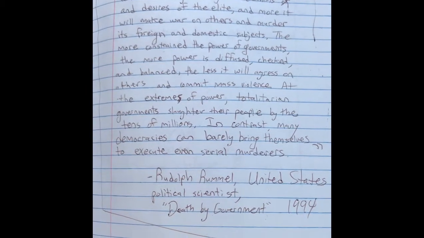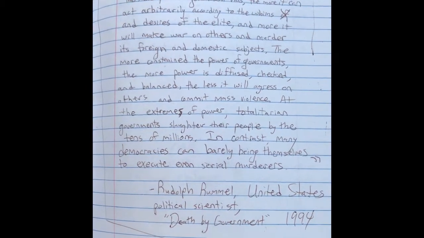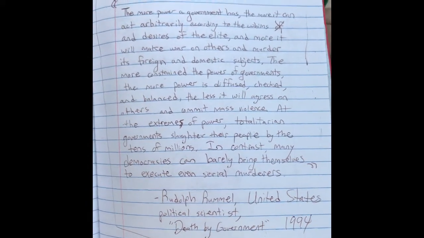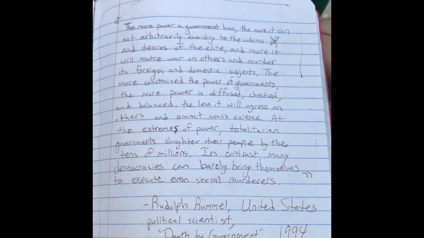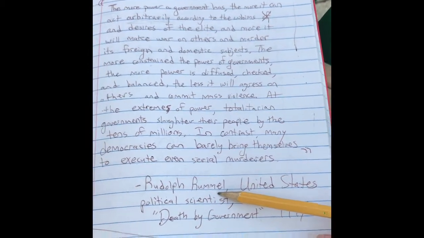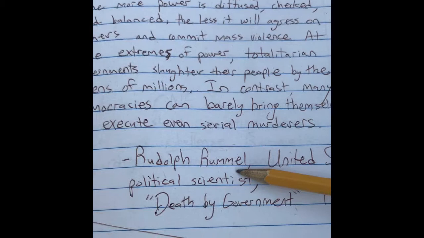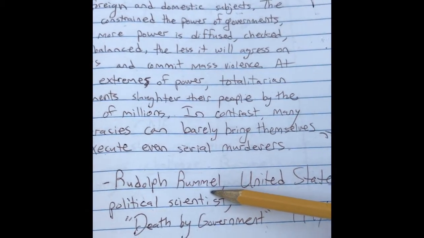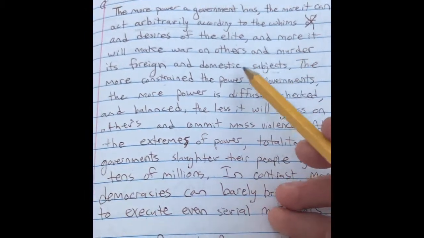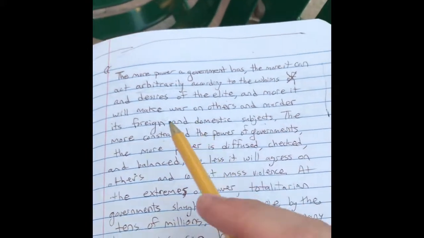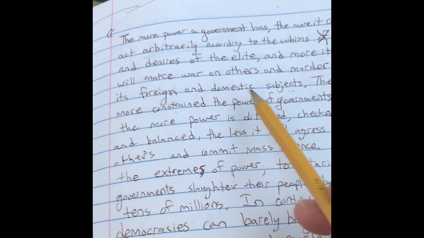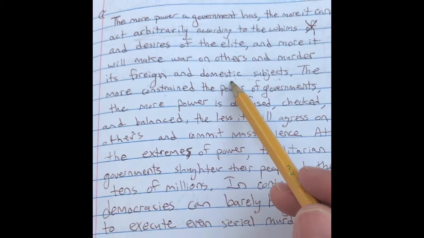Okay, so here is a text. Question 1 is going to be based off of this source. Now I want you to take a screenshot of this using your cell phone, and I want you to read it carefully. Okay? So right off the bat, Rudolph seems to be pretty anti-big government. So whenever we see totalitarians or power that's controlled entirely by elites, Rudolph says, hey, what happens? We see murder and war on foreign, so other countries, and domestic subjects. So war and murder happens to foreigners and people like citizens within its own country, okay?